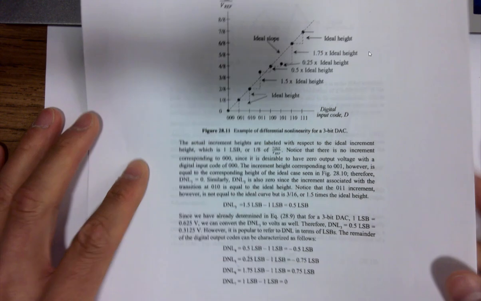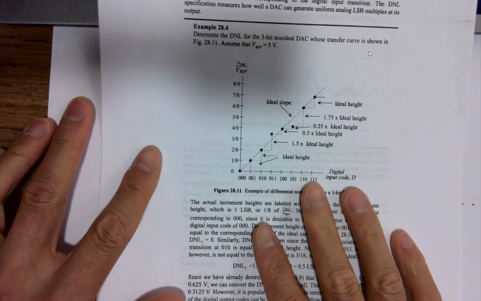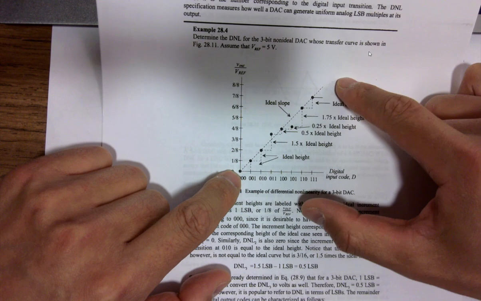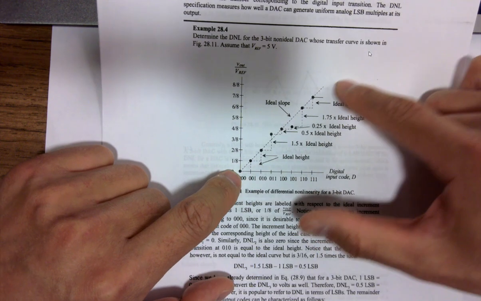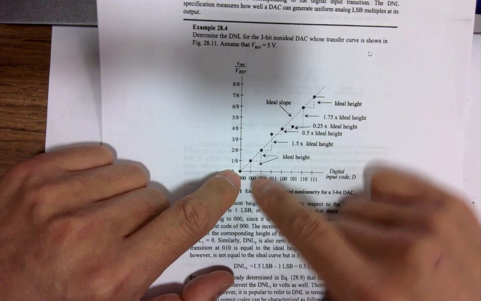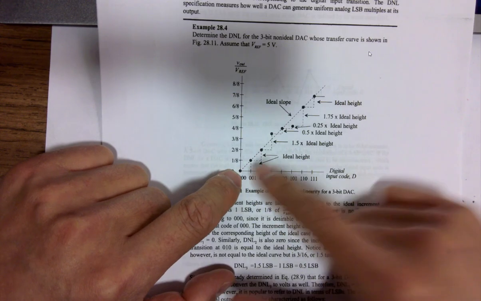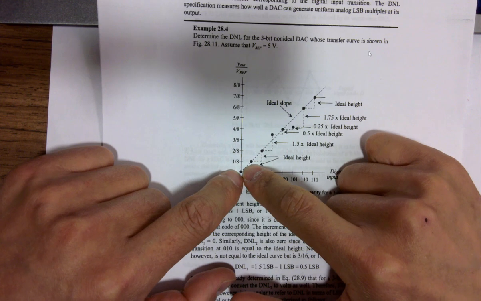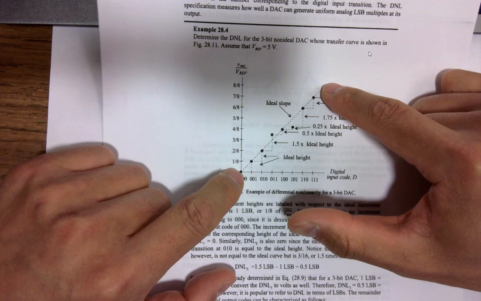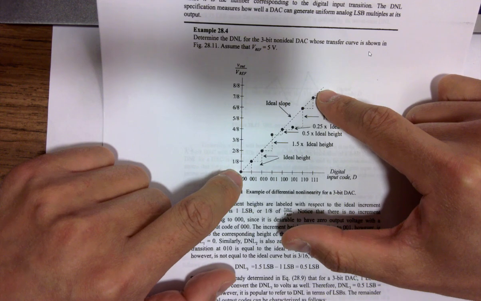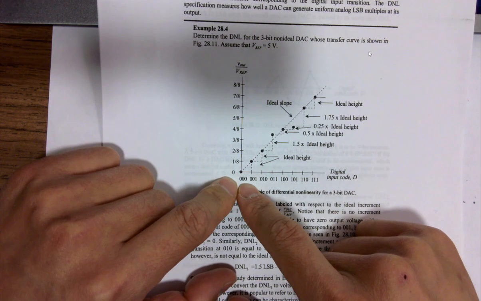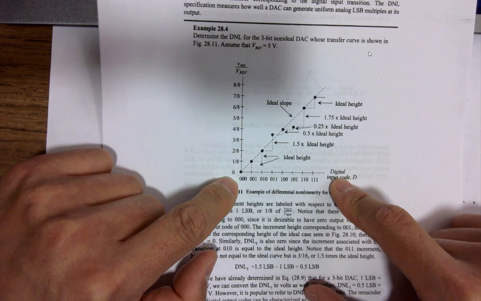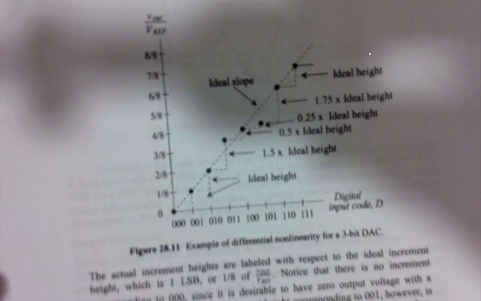So these are a few pages from the textbook. Ideally, this is the ideal line, but it will never happen because you always have finite resolution, number of bits for the ADC or DAC. So this is the 8-bit one, but for the 8-bit one, the best you can get is to have all the points directly on the line. However, it's not always the case. If it's the DAC, the input is digital inputs, right? You can see the x-axis is the digital inputs.